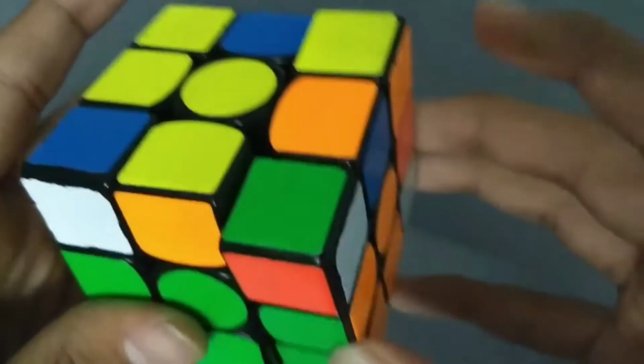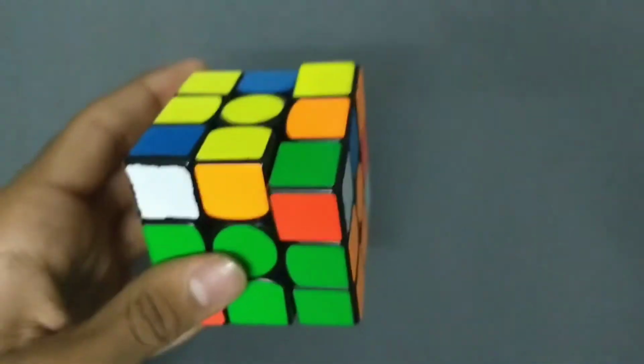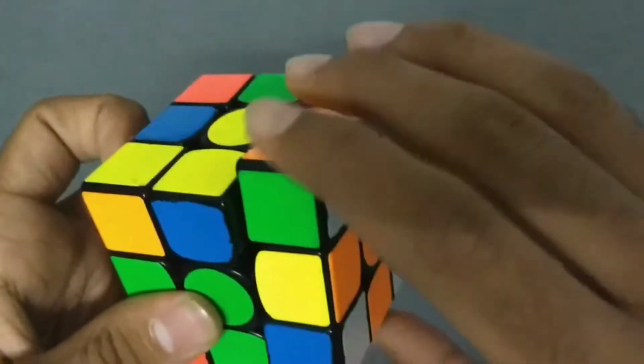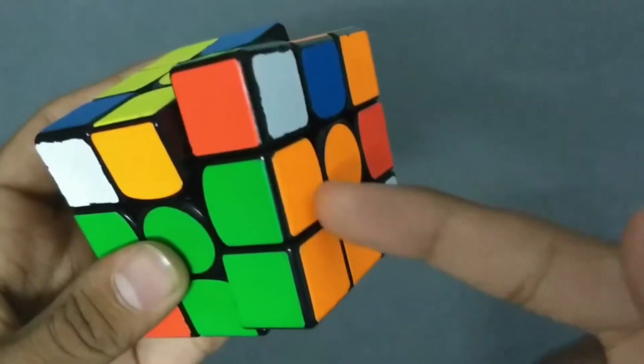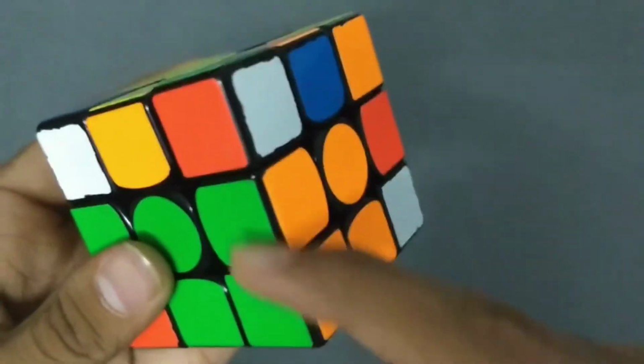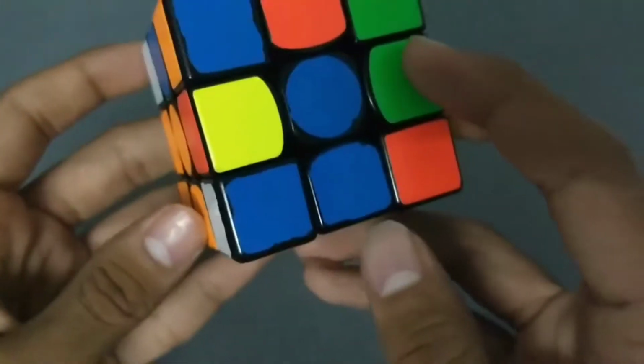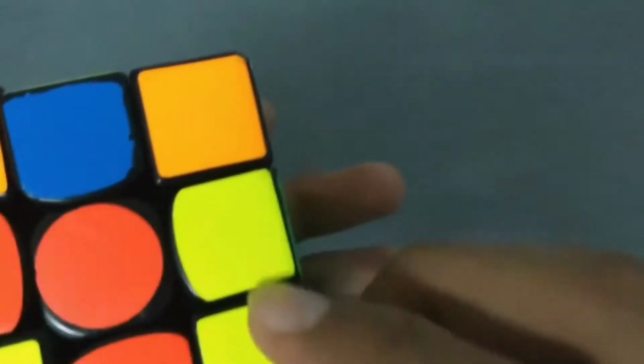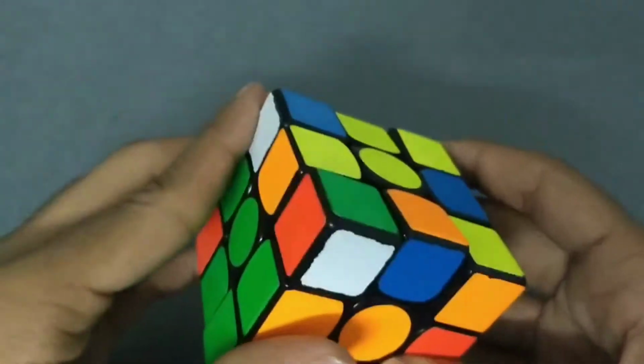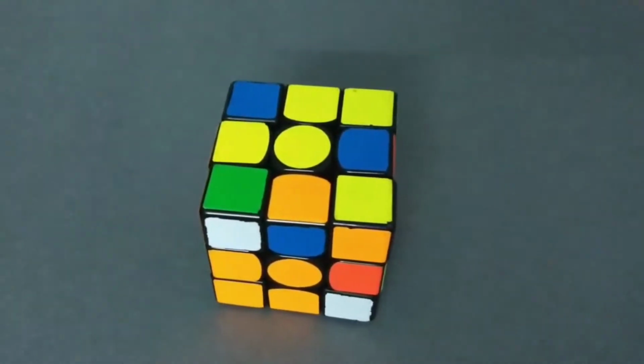So this is how you put the piece back in the spot right here. This is how you solve one edge, and similarly you have to do this with all the three remaining edges. I'll get back to you with case number 2.